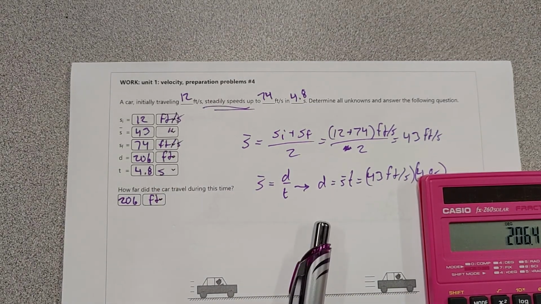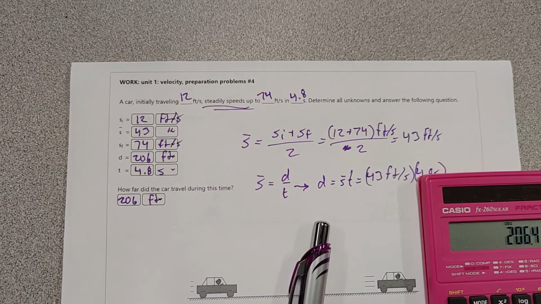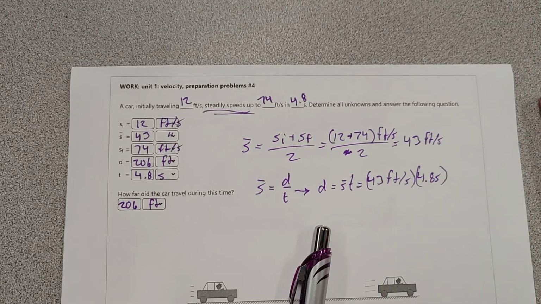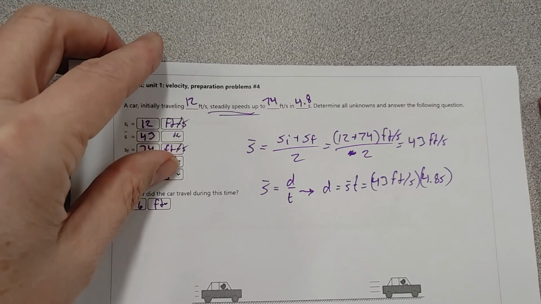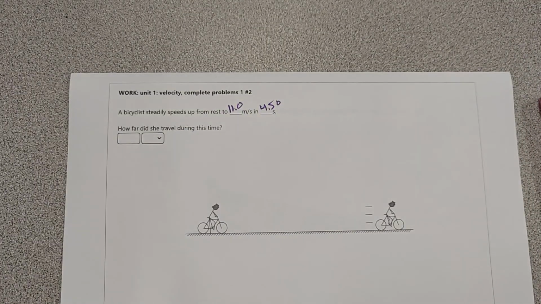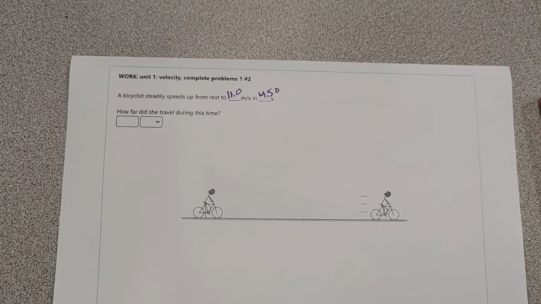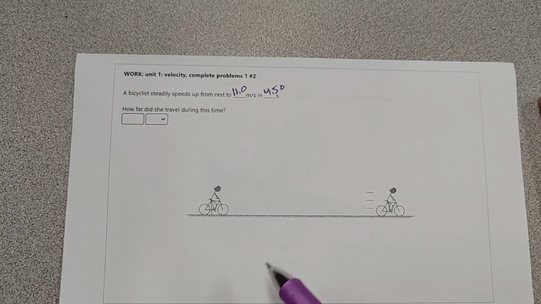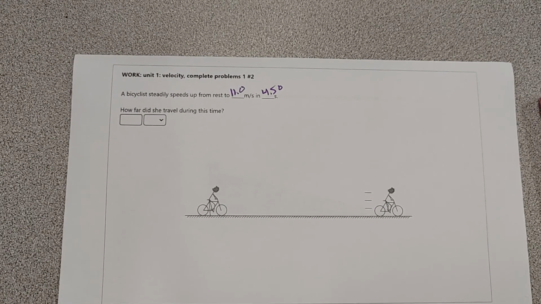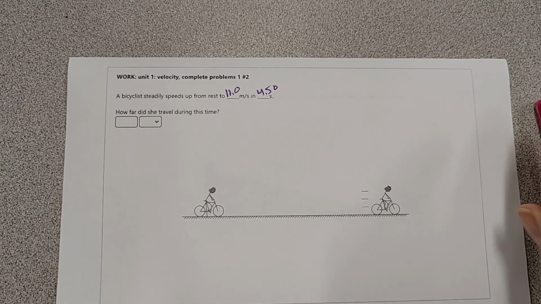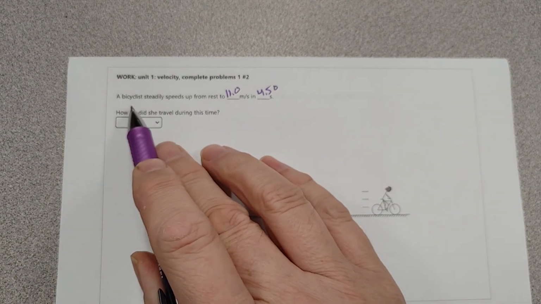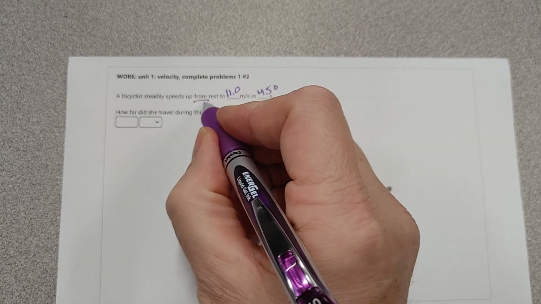All right, real quick, I'm going to plug at least the last one into Positive Physics, just to make sure that we didn't make a mistake anywhere. It's green, so we're all good. All right, let's move forward from the preparation problems over to a couple of the complete problems. Notice on the complete problems that we no longer have a table. That doesn't mean it's different. It's the same thing. Okay, so for this one, a bicyclist steadily speeds up from rest.